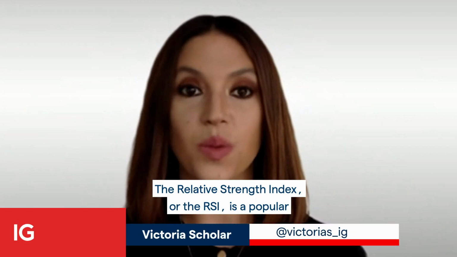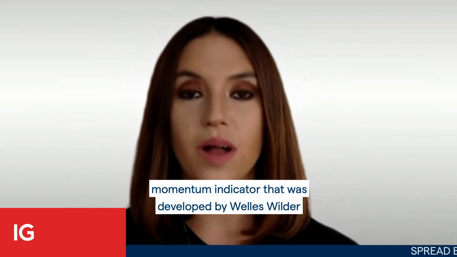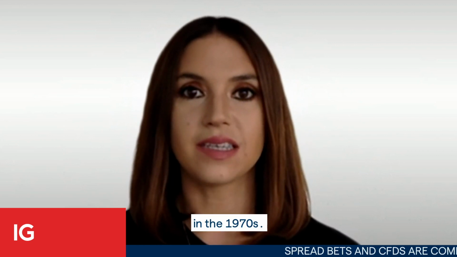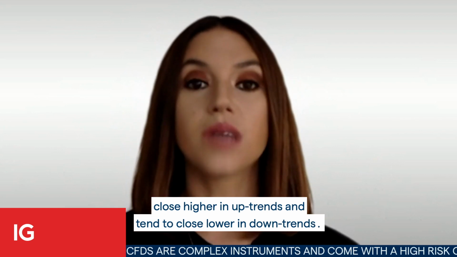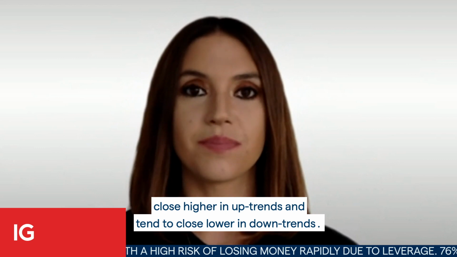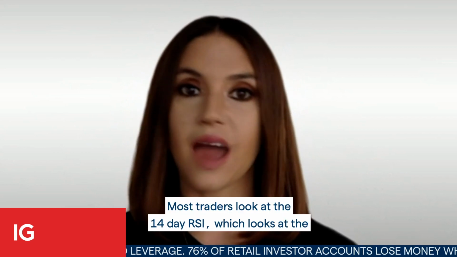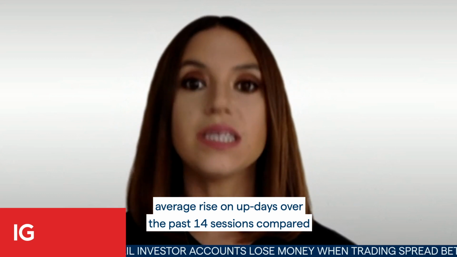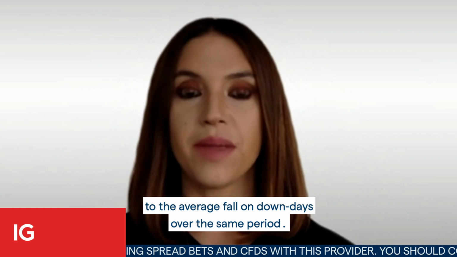Relative Strength Index, or the RSI, is a popular momentum indicator that was developed by Wells Wilder in the 1970s. Underpinning it is the concept that prices have a tendency to close higher in uptrends and tend to close lower in downtrends. Most traders look at the 14-day RSI, which looks at the average rise on up days over the past 14 sessions compared to the average fall on down days over the same period.